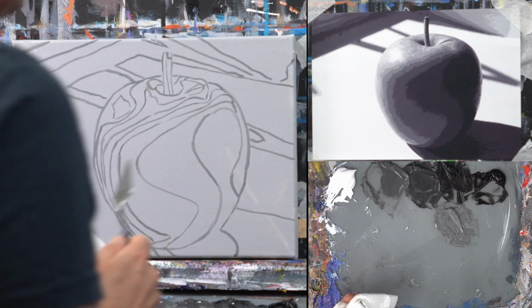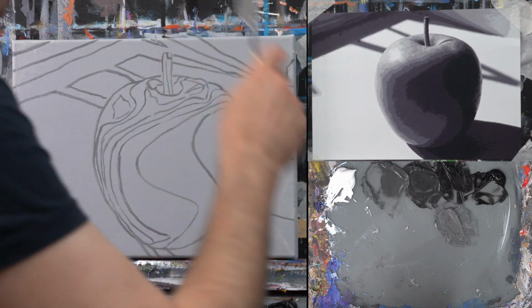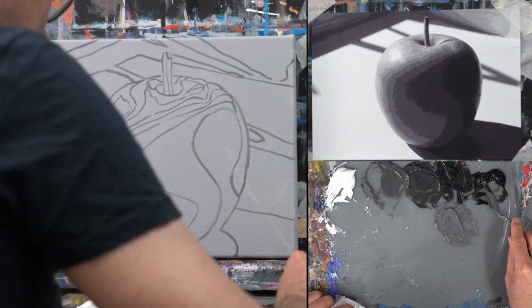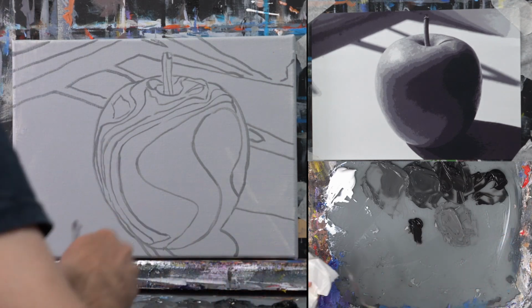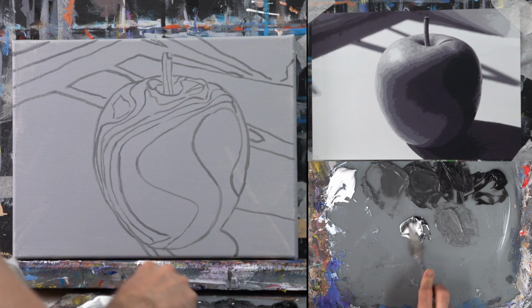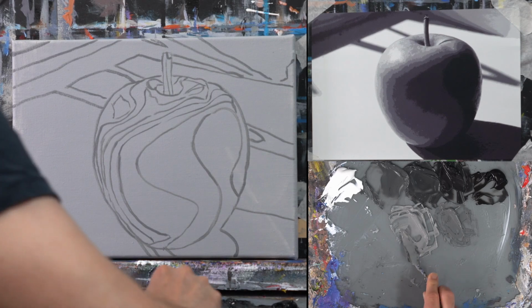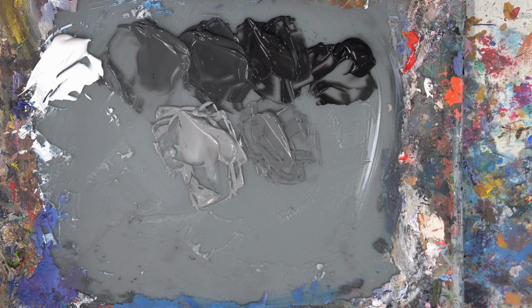Then I head over to a lighter tonal value. So now I have 1, 2, 3, 4. I go over to the fifth, and this is lighter again. So a little bit of black and even more white. There we go. And every time when you mix, you compare with the source. Okay.